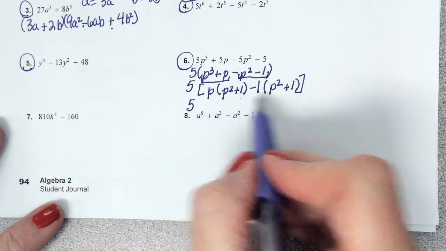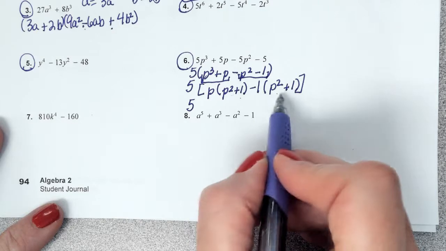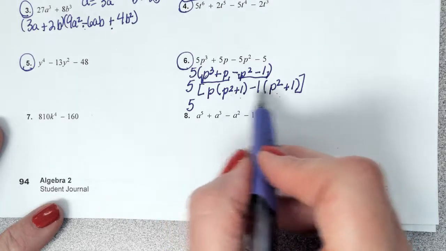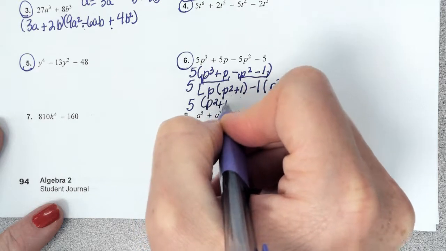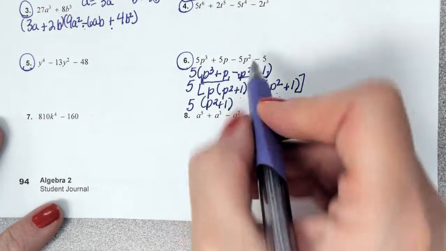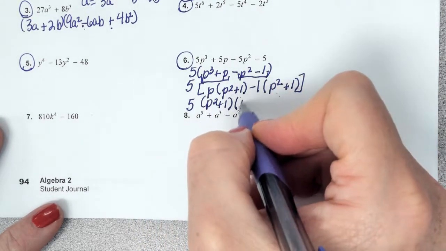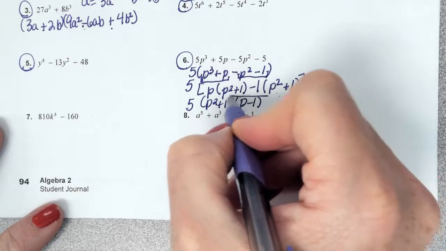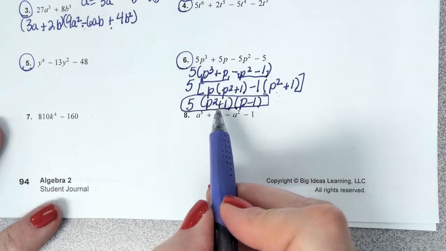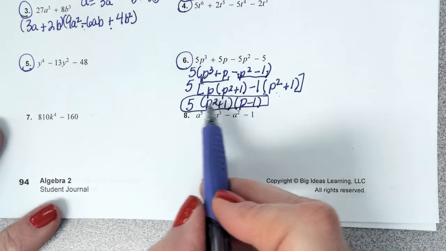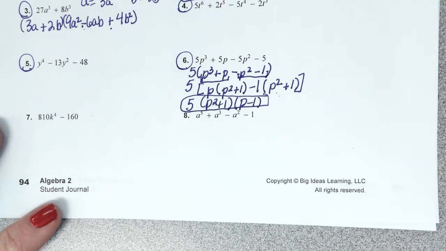Now, looking at this and this, what do these two both have in common? Everybody? So I'm going to take out a p squared plus 1, and then what I'm left with is just a p minus 1. And this cannot be factored further because it's the sum of two squares. It would have to be subtraction to be able to be factored down further.